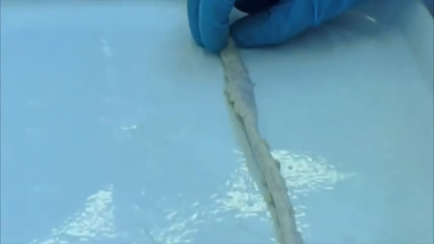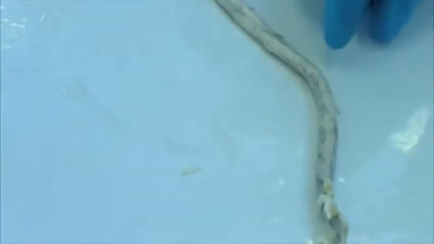So, same is the case here. That's also the lumbosacral intumescence. Does anyone know what that is? The end of the cord is the cauda equina, horse's tail, and that innervates your bladder.